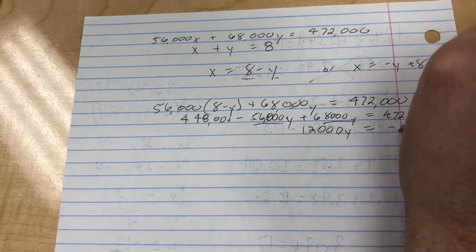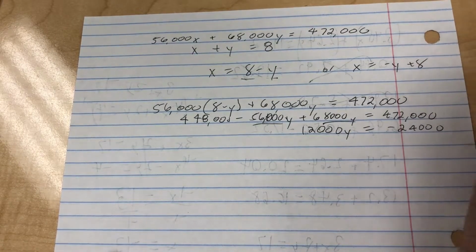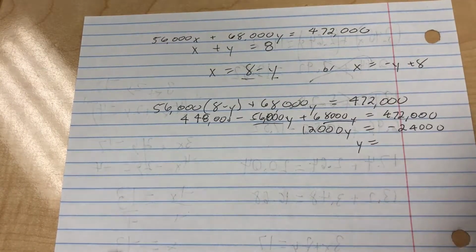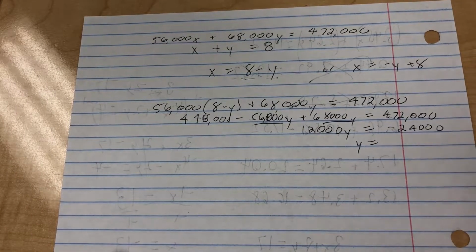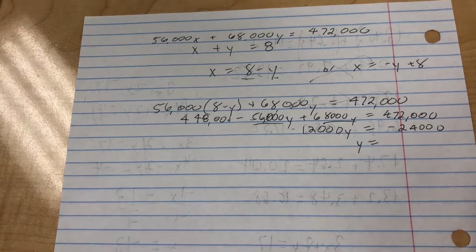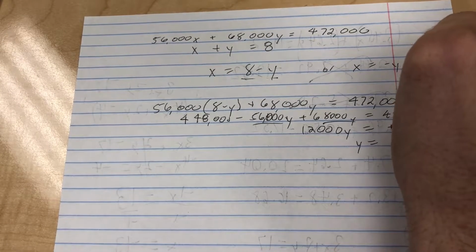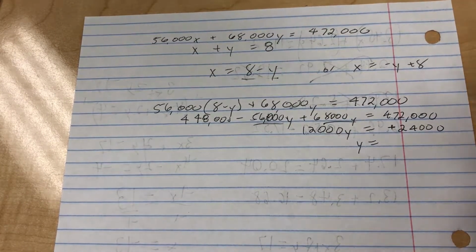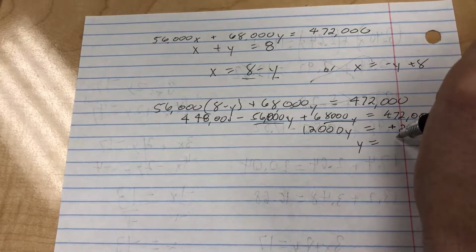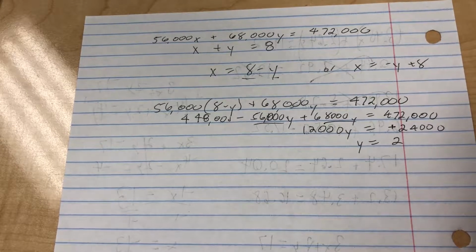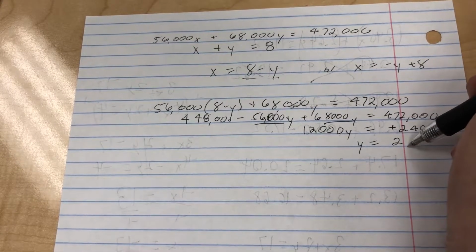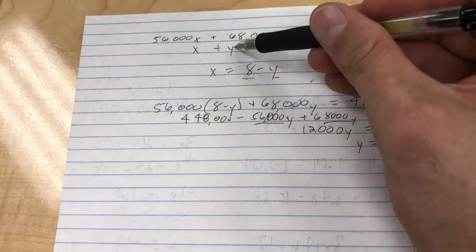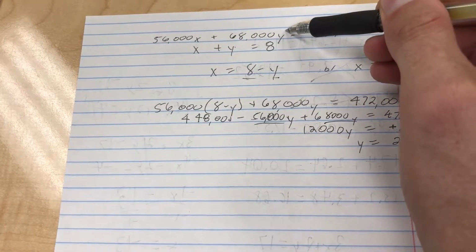And I get 24,000 divided by 12,000 y. Oops, sorry, that's positive 24,000, my bad. And so that's going to be 2. So we can afford to have 2 of our level 2 engineers.